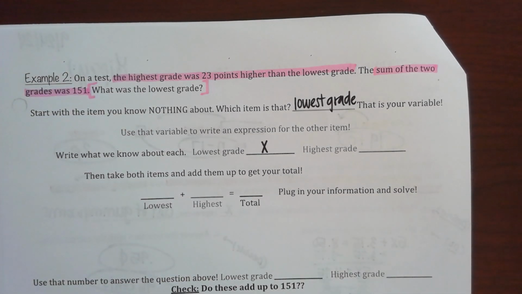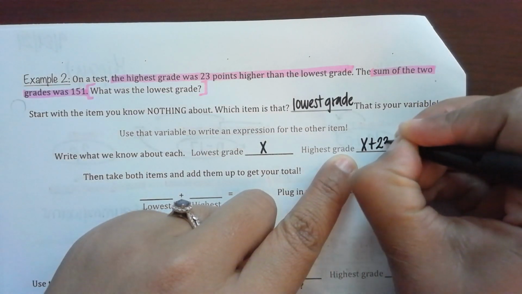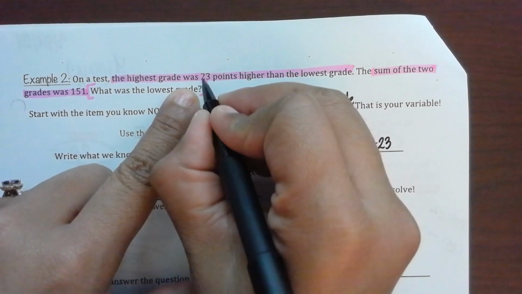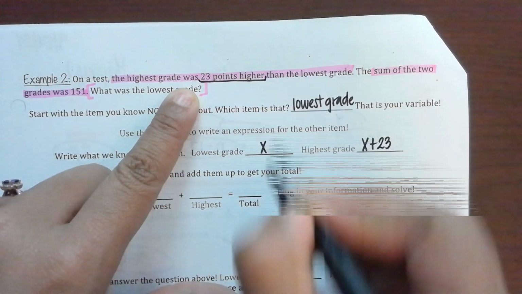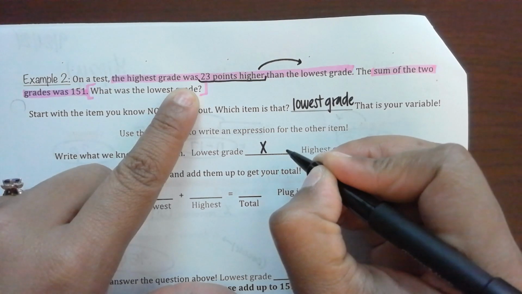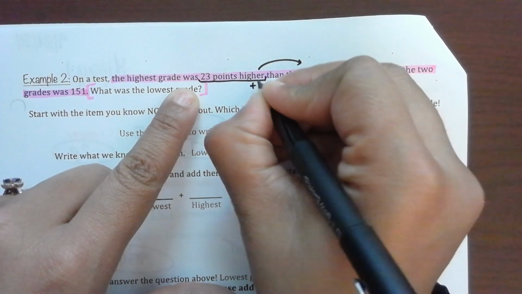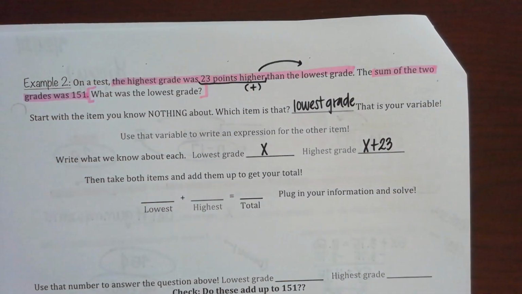X plus 123. I mean, not 123. You got it. X plus 23x. That's perfect. Not 23x. X plus 23. You had it. So, because they said what? The highest grade was what? 23 points what? Then what? So higher means you're doing what? Increasing or decreasing? But that's through addition, not multiplication.